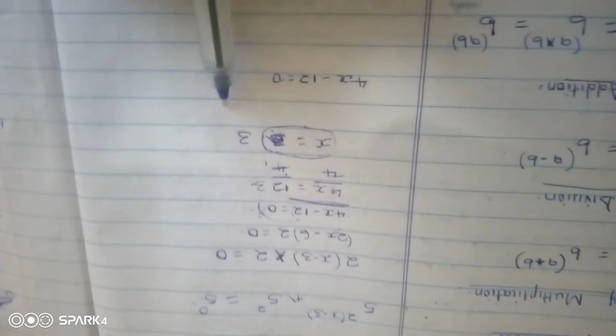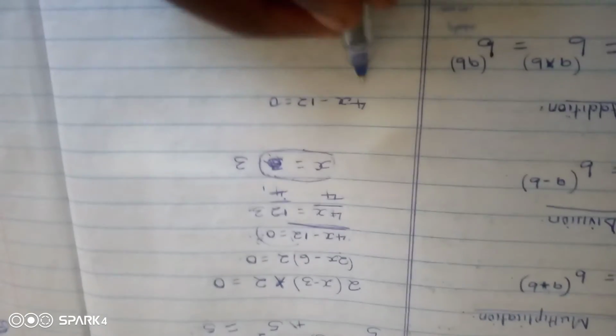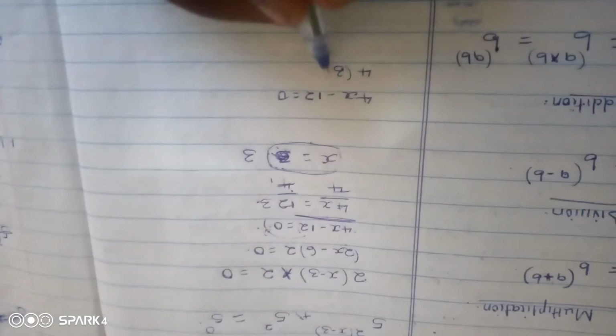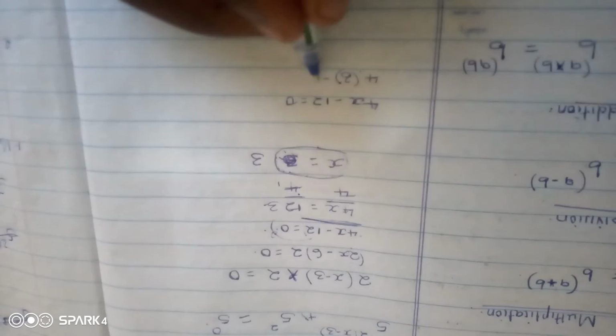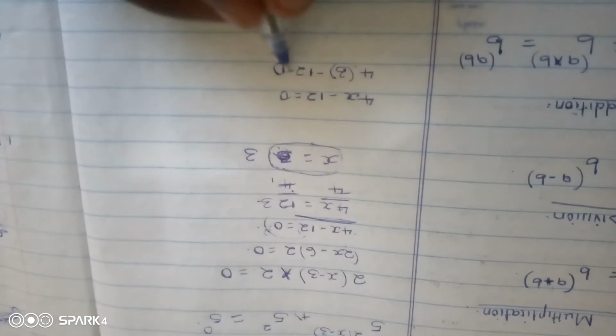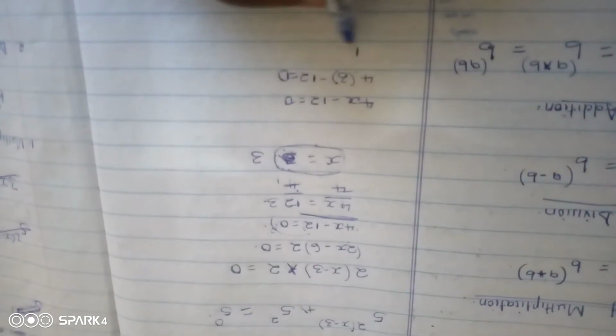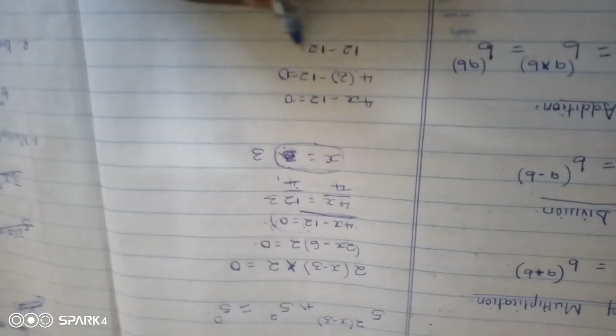We have x as 3. So it will be 4 multiplied by 3 minus 12 is equals to 0. So this is 12 minus 12 is equals to 0. So we have proved that the value of x is 3.